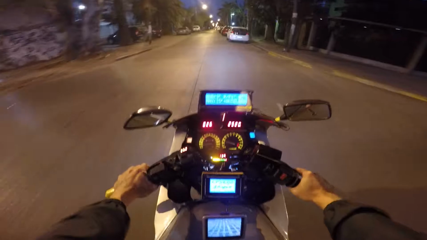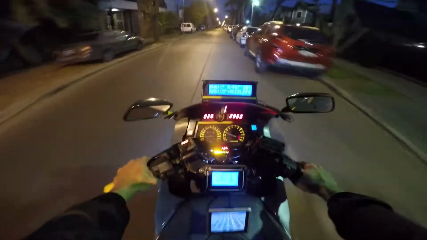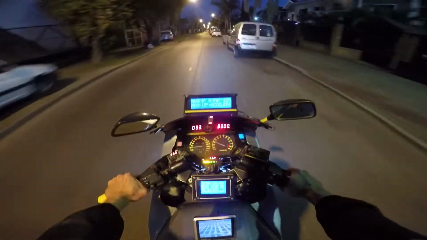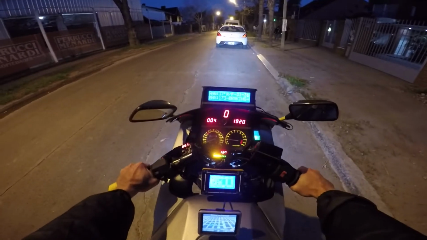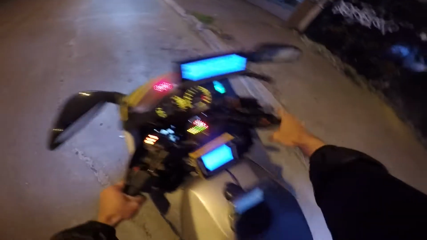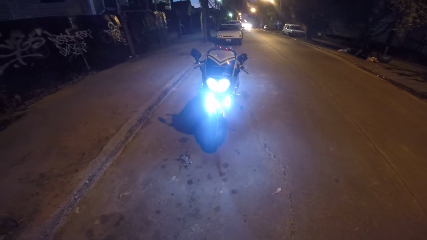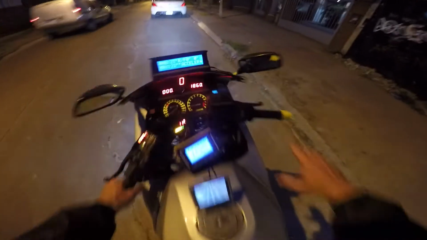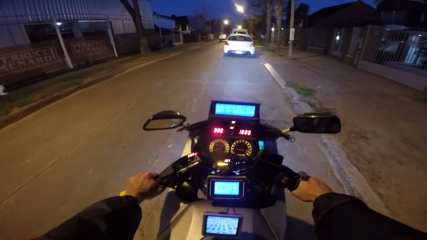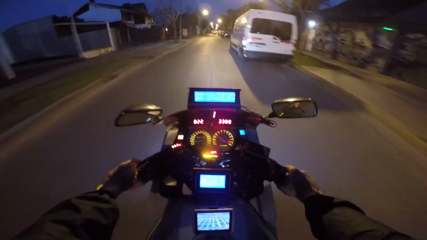Also, I put LEDs. I will show the motorcycle with the LEDs installed on the front and rear. I will stop here the motorcycle to show the LEDs that are on the front wheel. And here on the rear there are also lights. It's very cheap and also improves visibility when you ride at night.